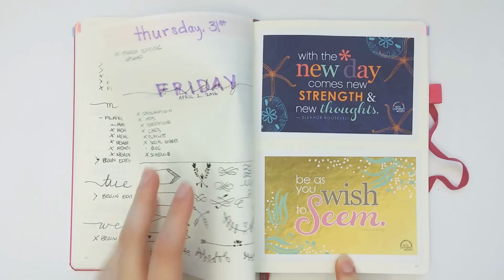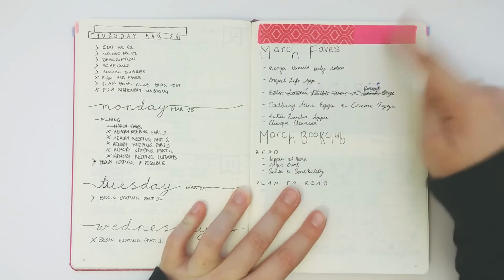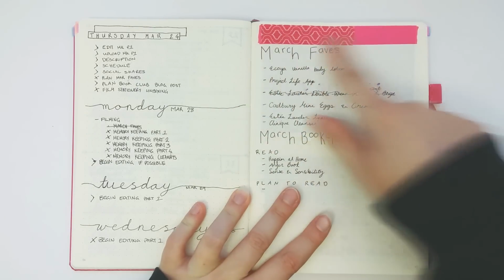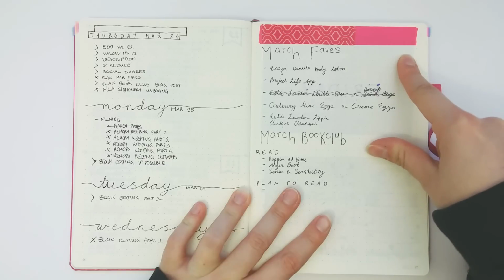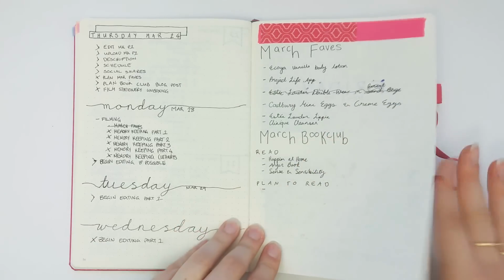Oh, and just a little tip. Over the page, I had put a header down that I think I must have misspelled something on or whatever. So I just used some washi tape to go over that. But I used like 3 layers of washi tape because you could still see everything through one layer.